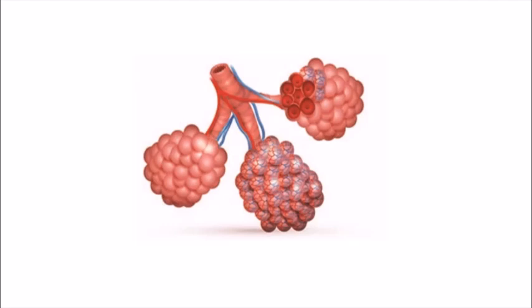Why do the lungs have the larger surface? Because of the exchange of gases. The main important function of the lung is related to the exchange of gases. So that is why it is made up of a very thin layer of alveoli, so that the exchange of gases is possible.